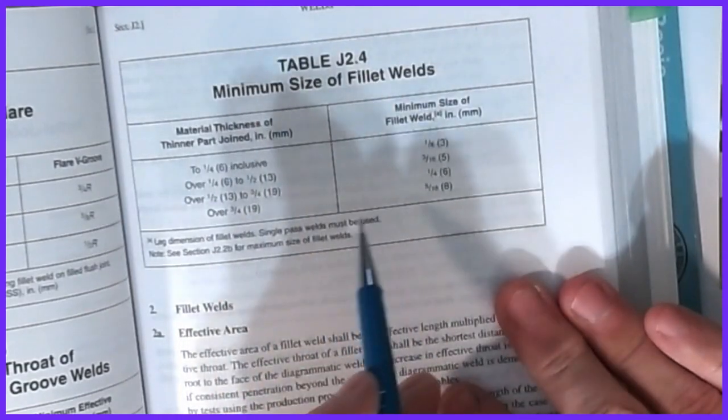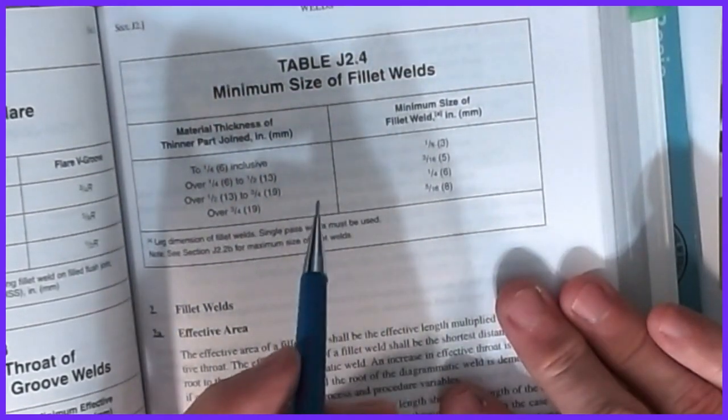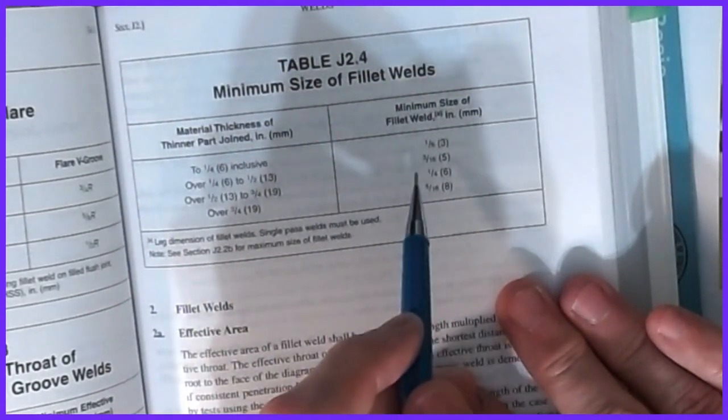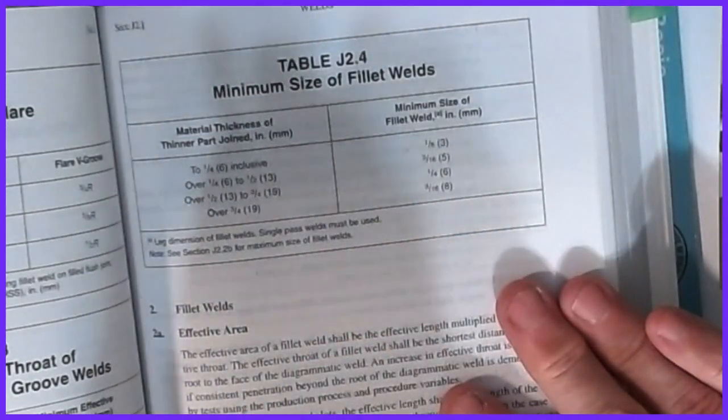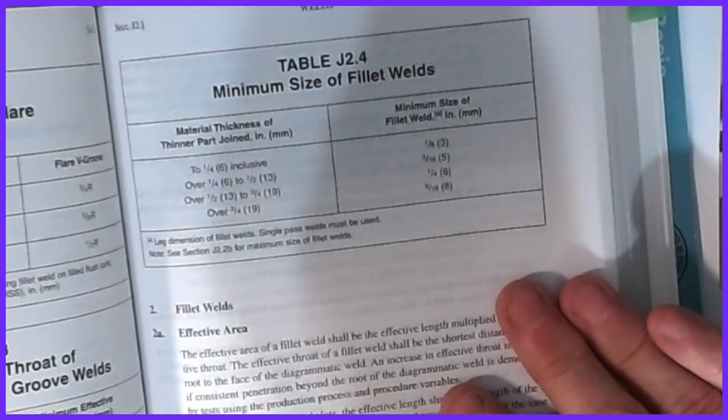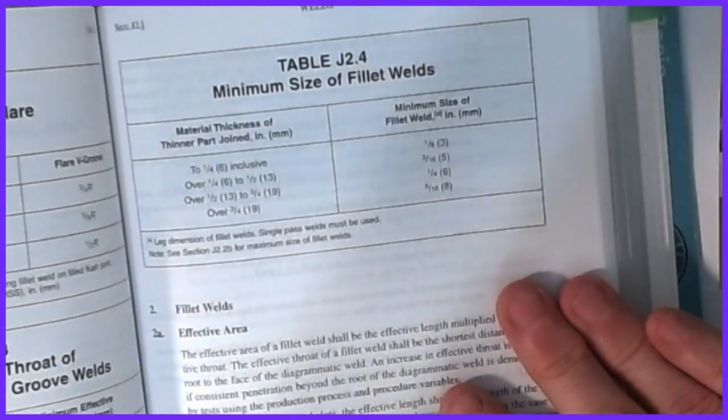And sometimes you get into cases where you're trying to connect two pieces of plate where this minimum can't be achieved, because you're on the other side of what we're going to show you. There's also a maximum that we have to compare. And I'll show you some details about that as well.